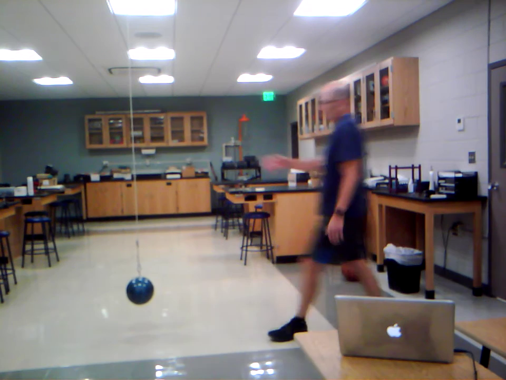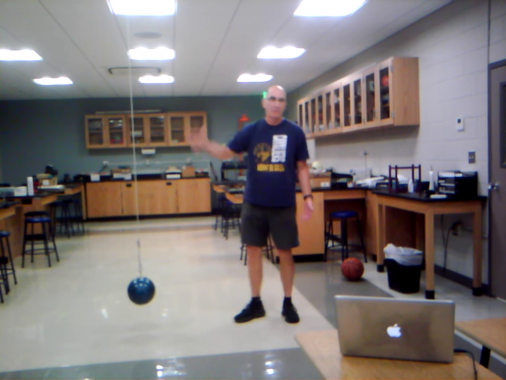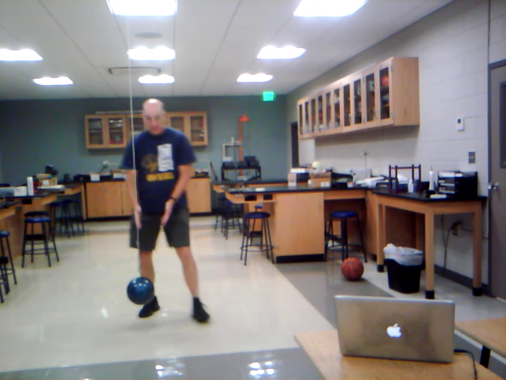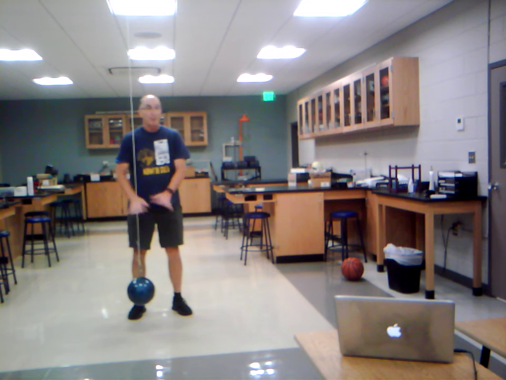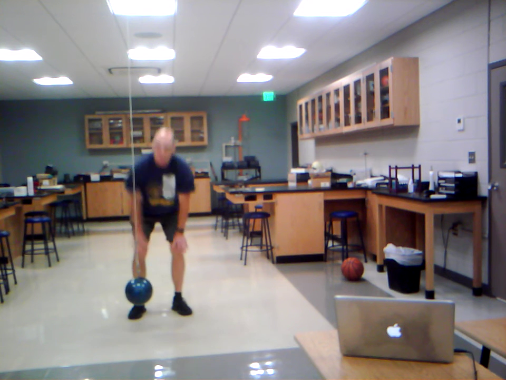All right, what we have, I call this our bowling ball pendulum. I have a bowling ball suspended from a cable from the ceiling. And right now it's at its vertical position, which means it's not moving and it has no potential energy. We'll say this position right here is what we call our zero potential energy level.